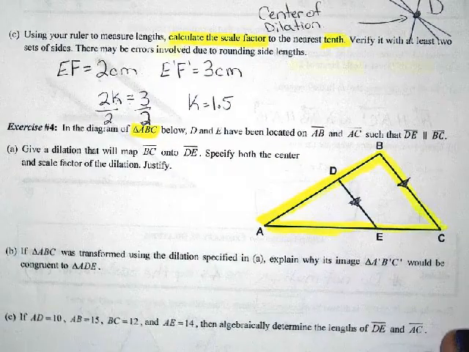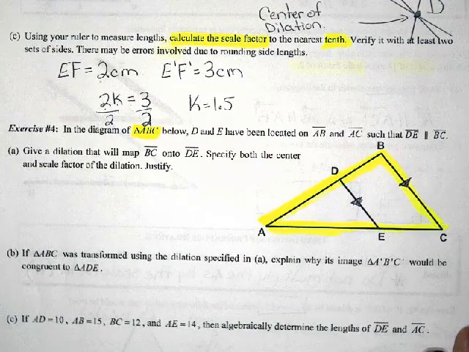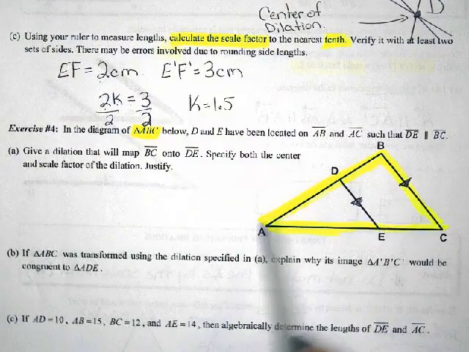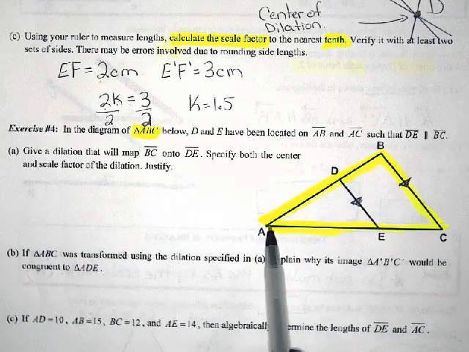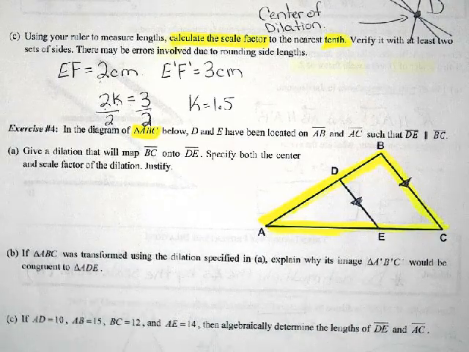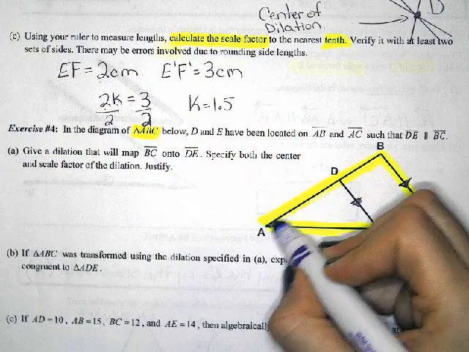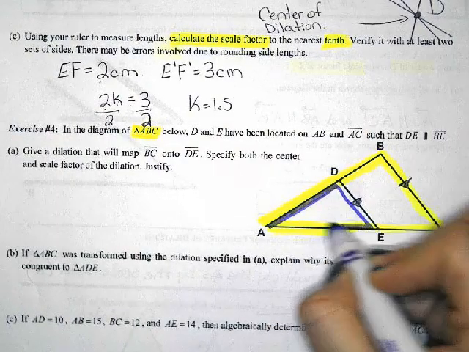It doesn't mean they're congruent, it just means that they'll never touch, they'll never intersect. For this one, it wants us to give a dilation that will map the big triangle onto the little triangle. If you hadn't noticed, the dilation actually created a triangle that is smaller than the original.